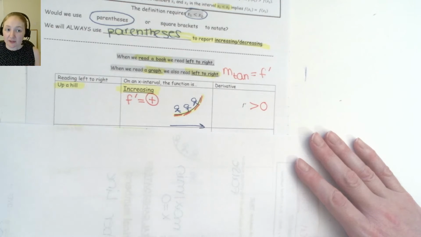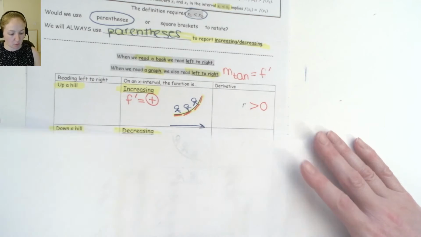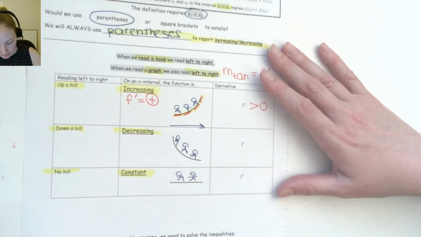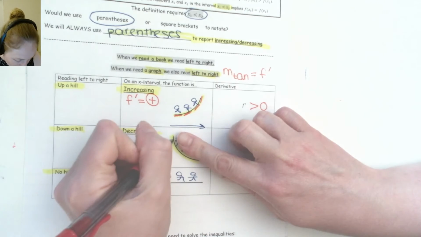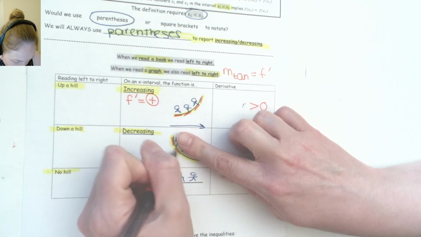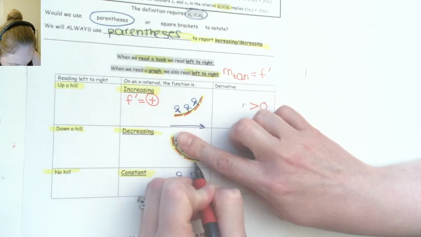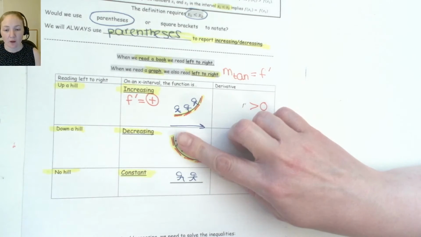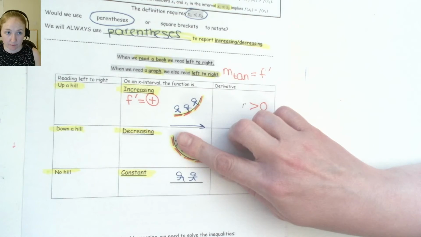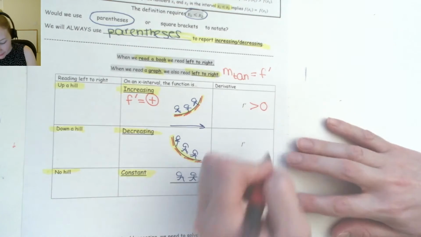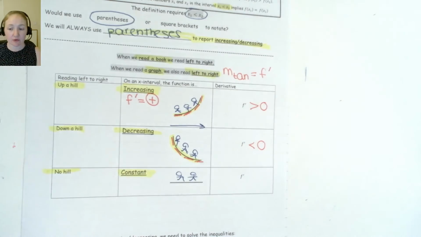Now, that is not the case with decreasing functions. When I look at decreasing functions, again, here is my graph. And if I draw my tangent here, here, here, and here, all of those little tangent lines have negative slope. And what we're going to see is that is true for any decreasing function that you draw.